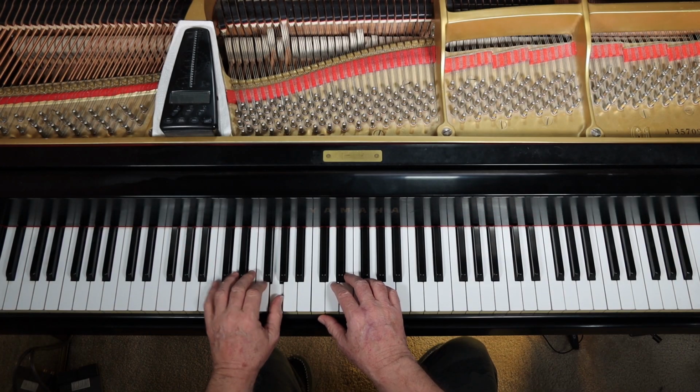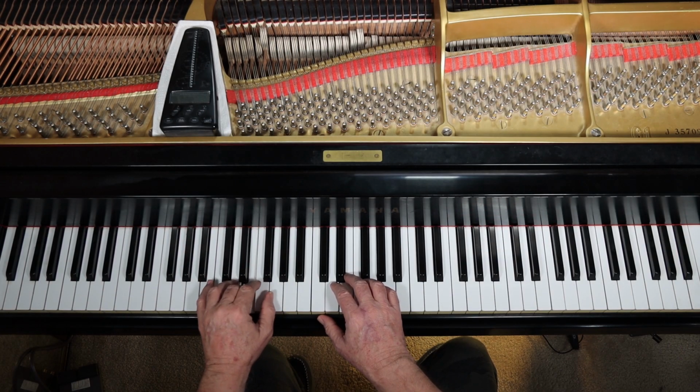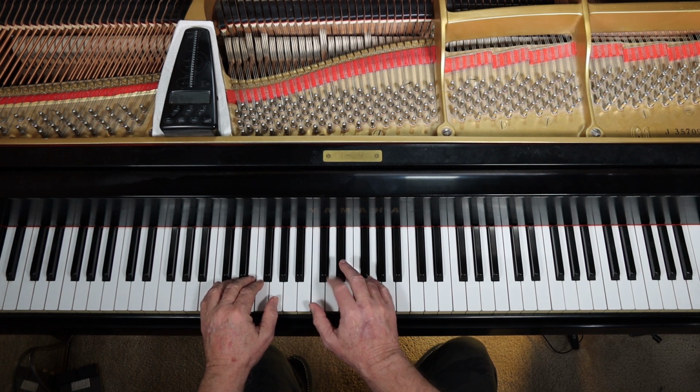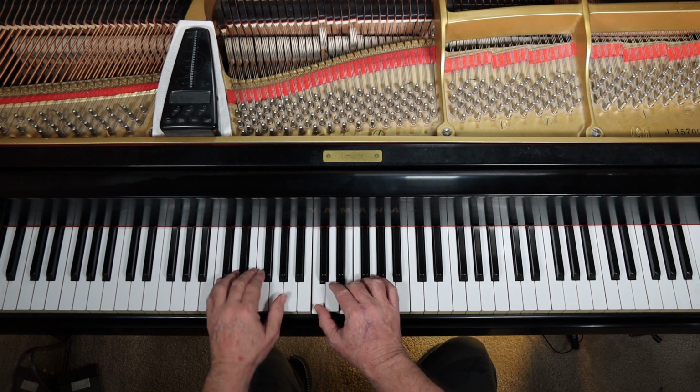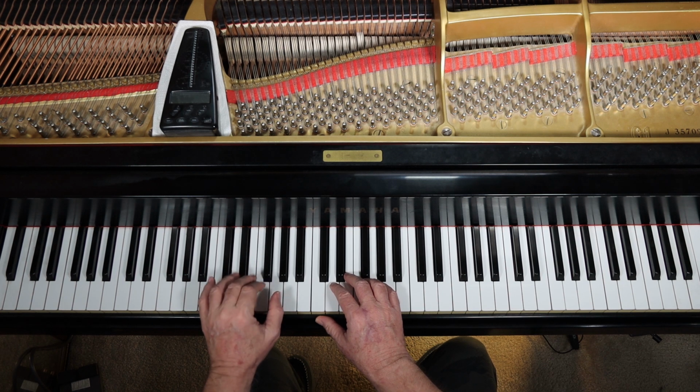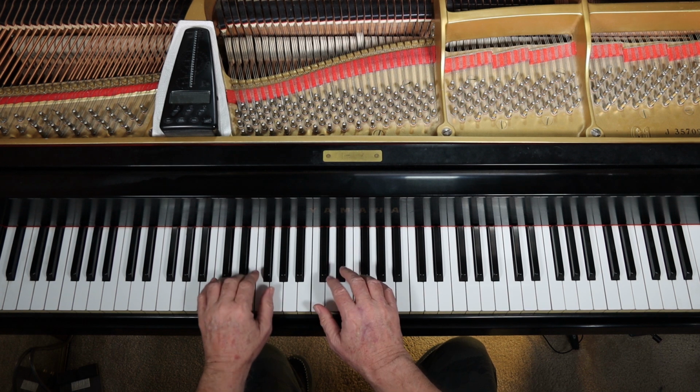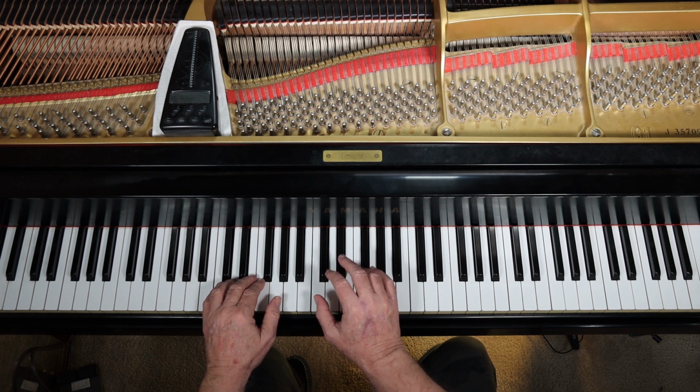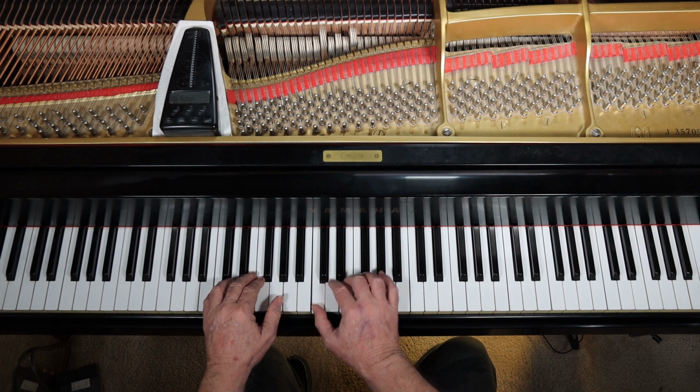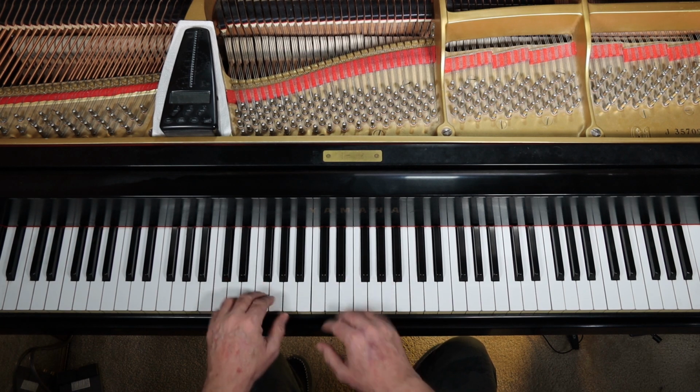Then the speed, well, it's an etude, but it needs to be accurate. So how fast can you play it? I don't know. To play it at that speed, you pick your speed and play it.